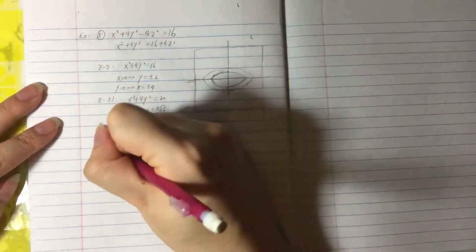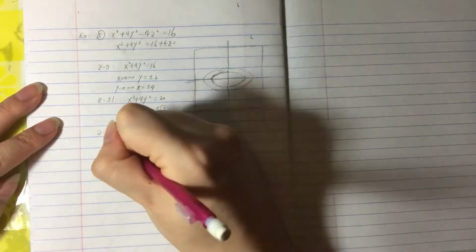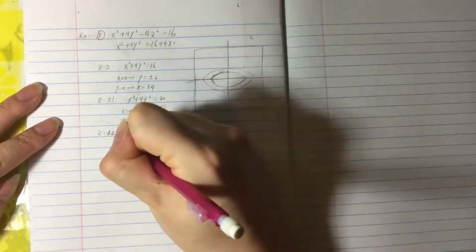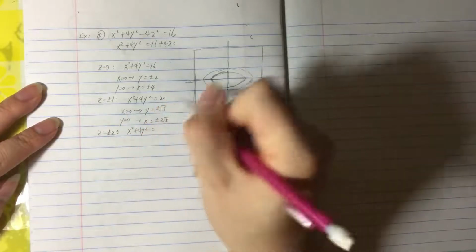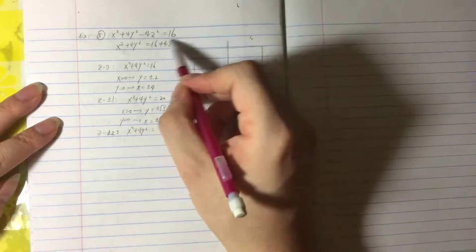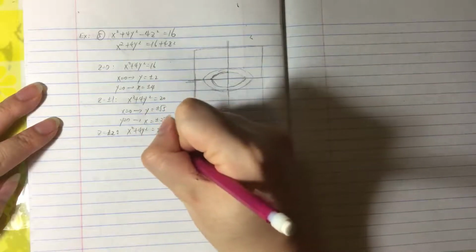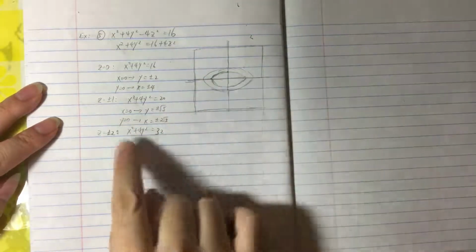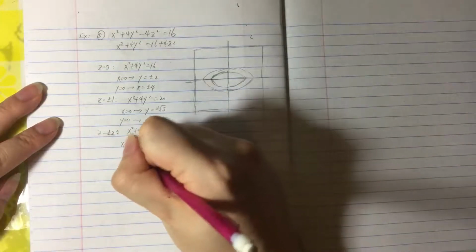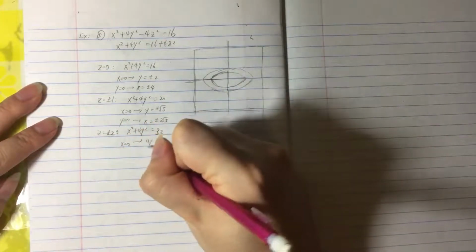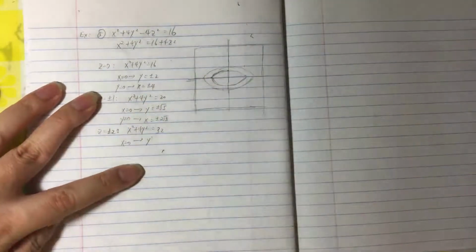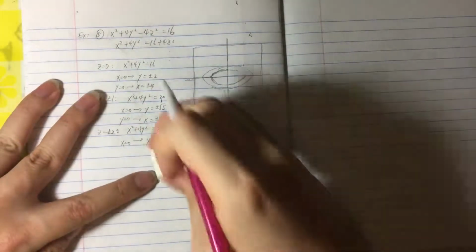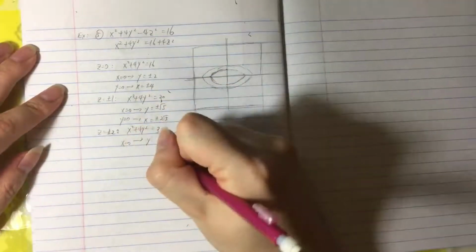When z is plus or minus 2, we have x squared plus 4y squared equal to 16 plus 16, which is 32. This equation also represents an ellipse. When x is 0, we have 4y squared equal to 32, so y equals plus or minus 2 radical 2.